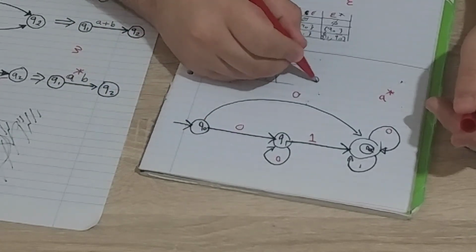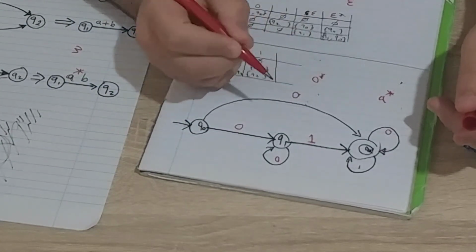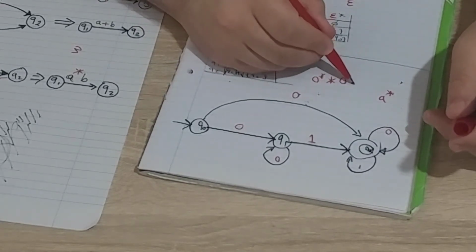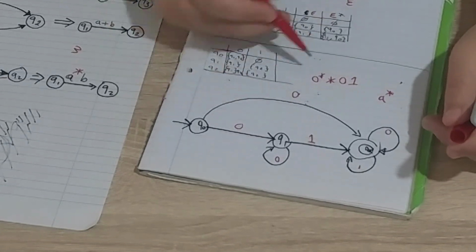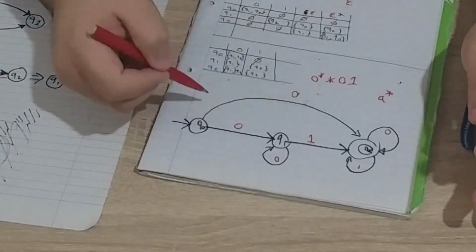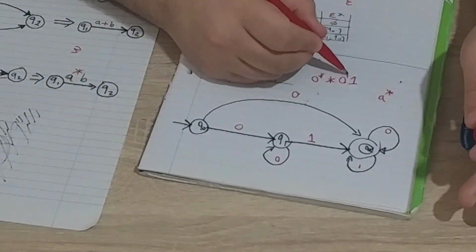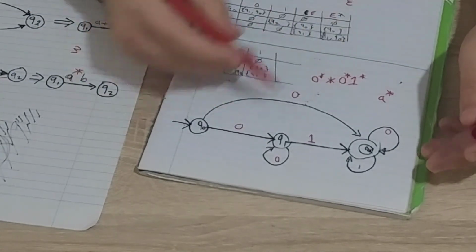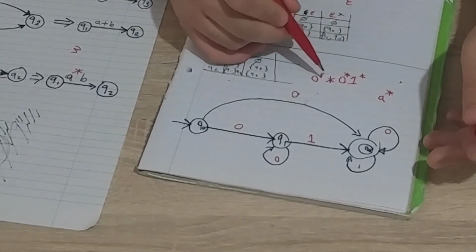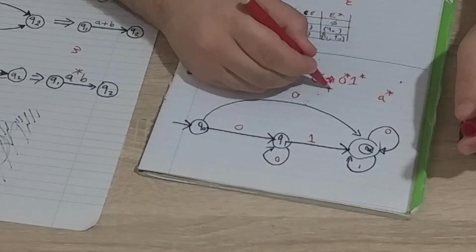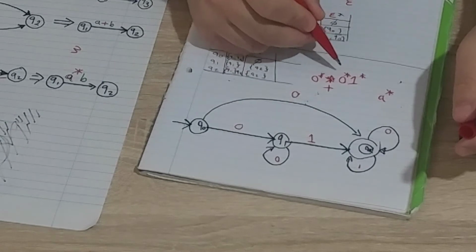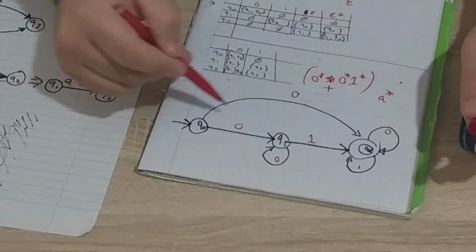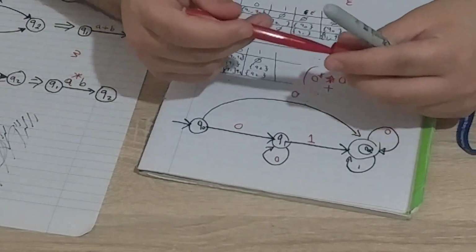So this would be written as 0 star plus 0, 1. Or if for some reason you had a loop carrying here, for example there, then it would be 0 star, that's a plus, that should be a plus, or 0 star, 1 star. And you could have that in a bracket and then work out the rest of your graph.